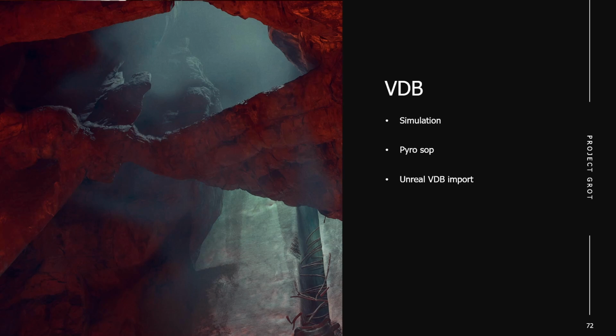So older workflows would involve using like spreadsheets or a volume texture or all the elements. So these things would be all generated and set up by you. But now with the new VDB importer, it's very easy to just drag and drop the VDB directly into Unreal. So this is the most simple setup you can have.